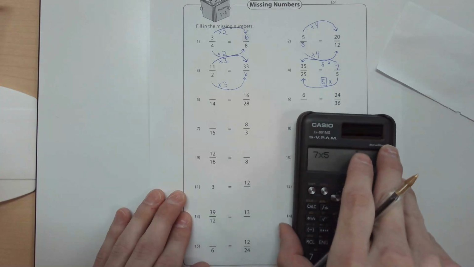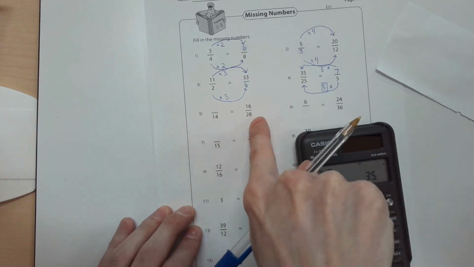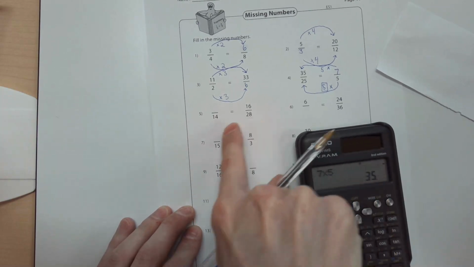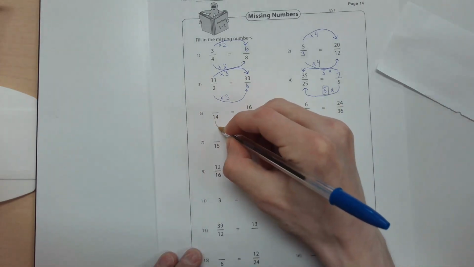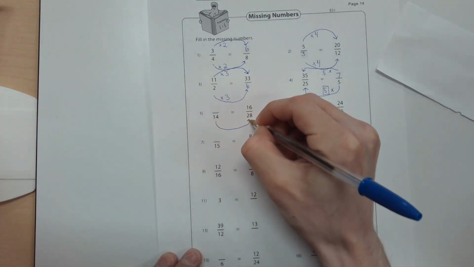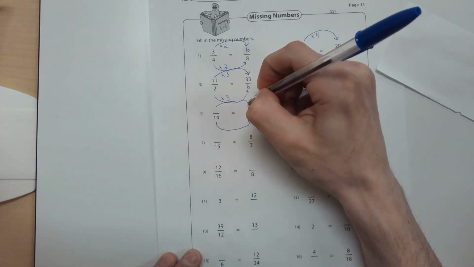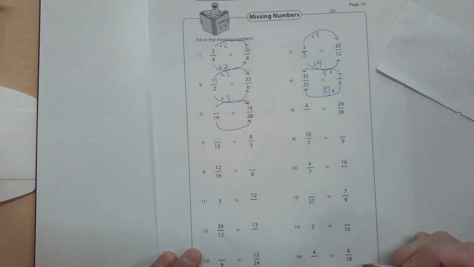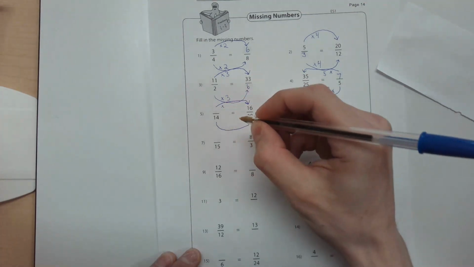Let's try number 5. All right, which one is our small? Okay, let's draw our arrow. Let's draw our top arrow. Let's add in our multiplication sign.